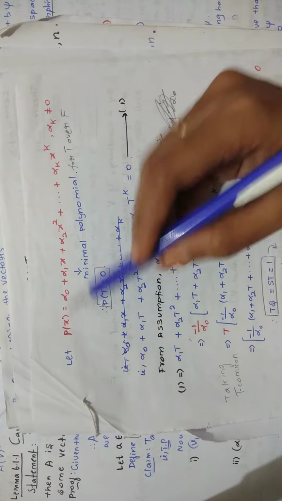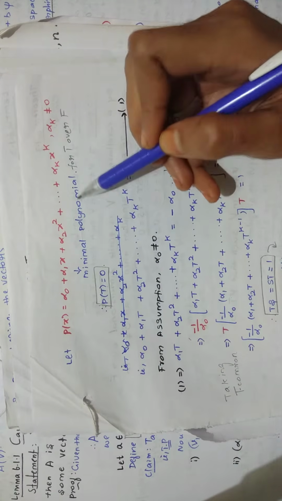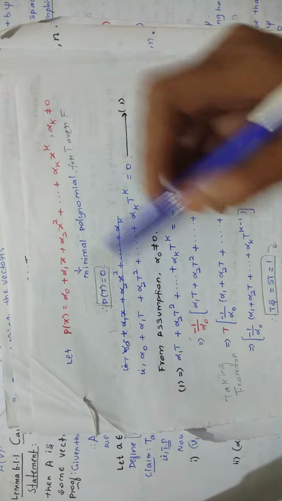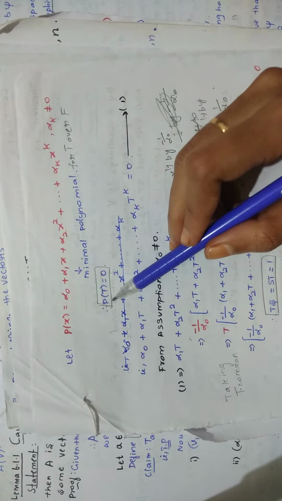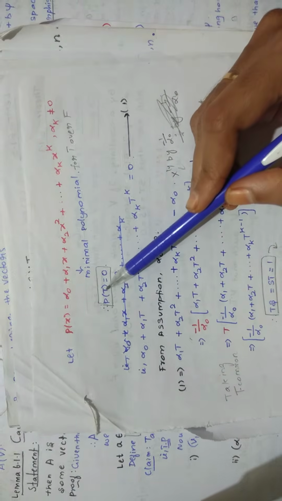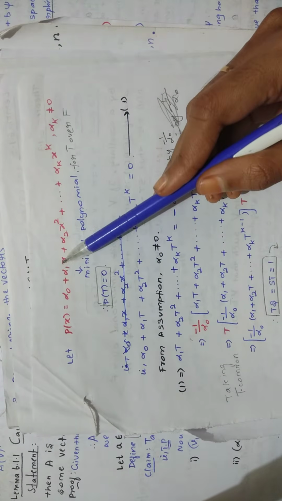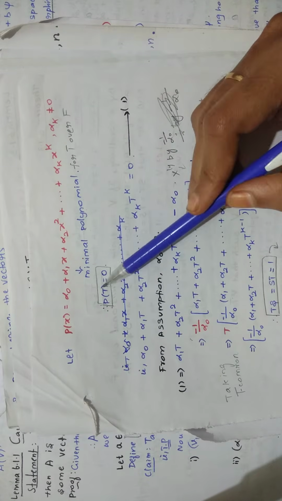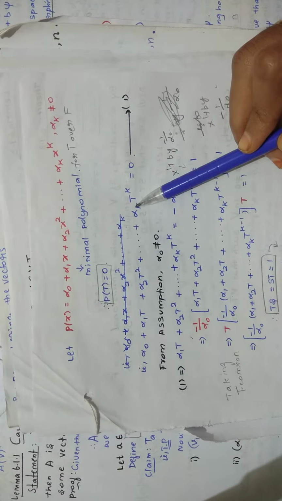That is why I am telling that in advance. So here P of x, you are taking a minimal polynomial. Therefore T satisfies this polynomial. That is why you are writing P of T is equal to 0. Now in the place of x in the polynomial, you are substituting the value of T, so that you will get this equation.